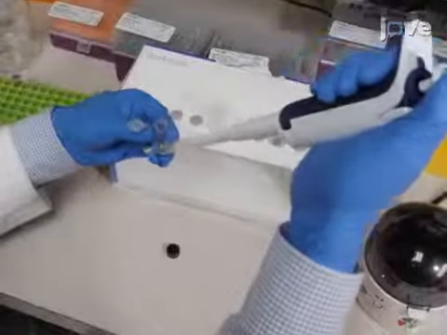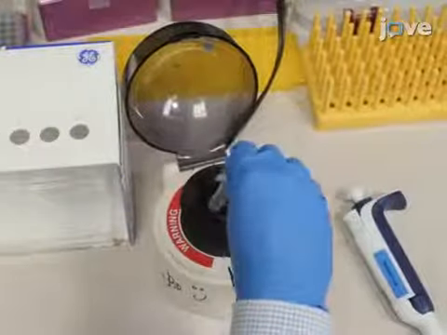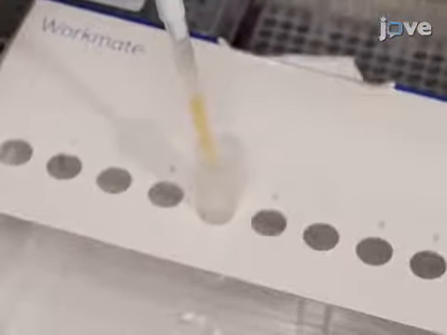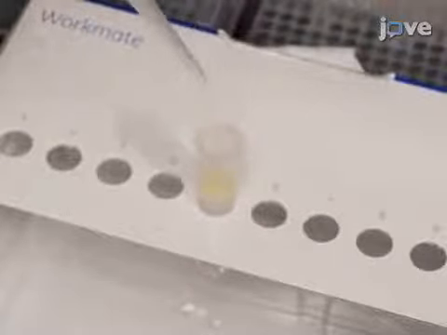After 2 hours, briefly centrifuge the reaction mixture at maximum speed for 30 seconds using a tabletop mini centrifuge. Then pass the supernatant through a PD-10 size exclusion chromatography column equilibrated with Dulbecco's phosphate buffered saline.